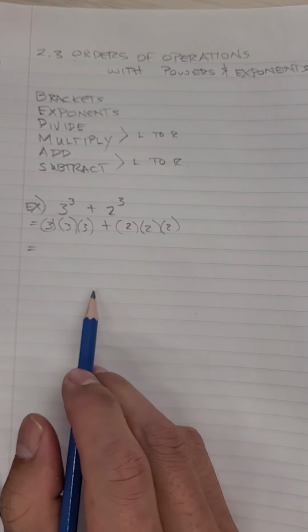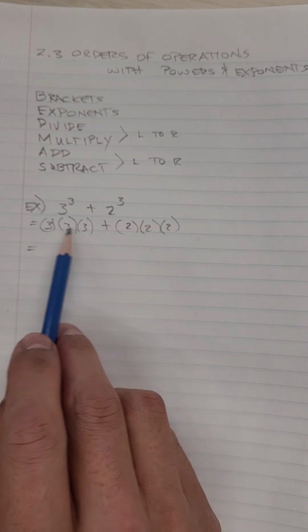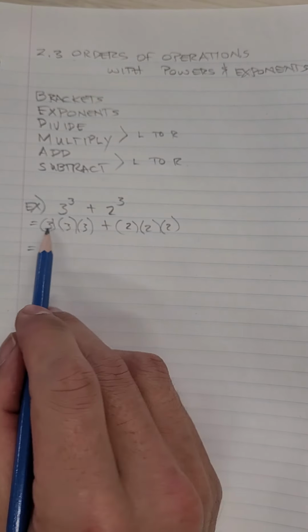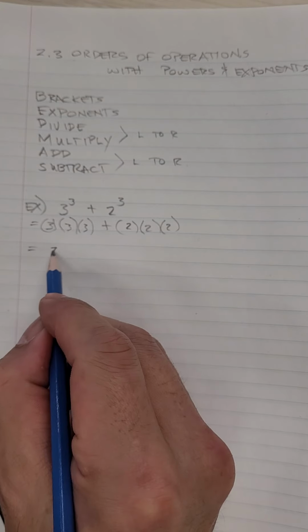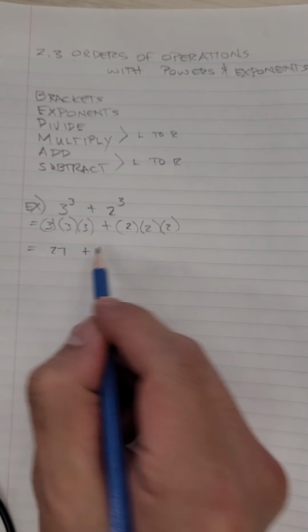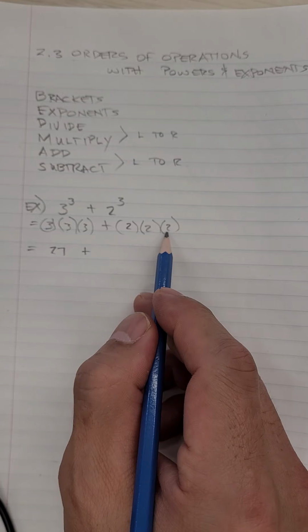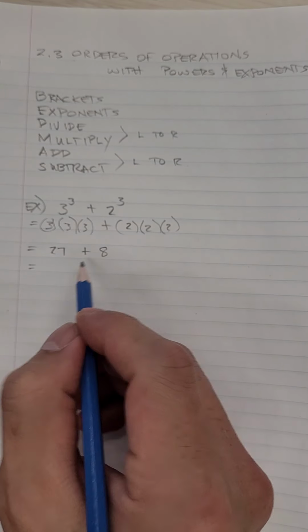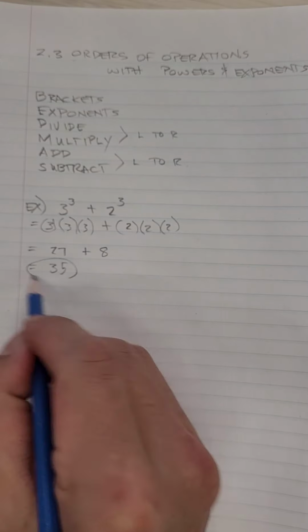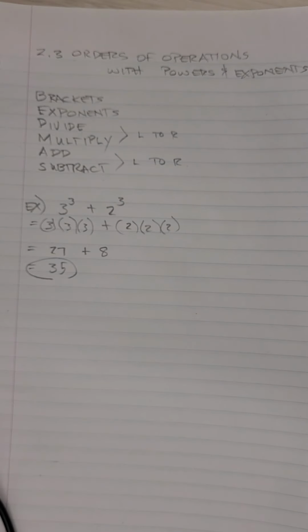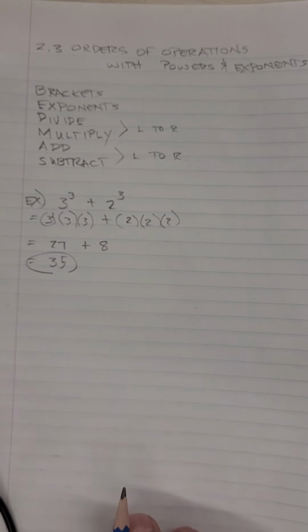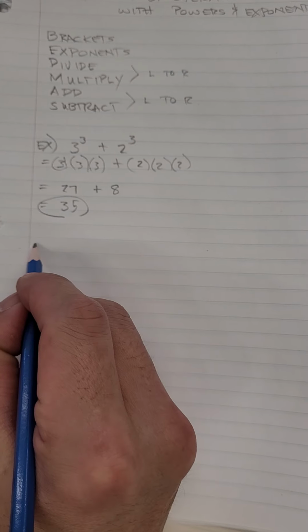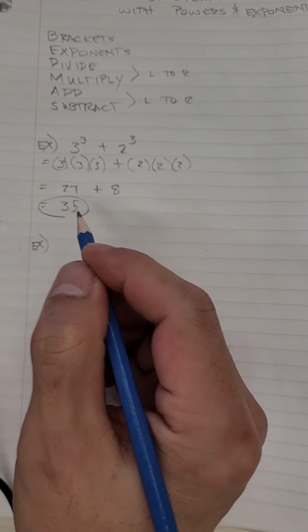And if you calculate this in your calculator, this is going to be 3 times 3 times 3, which is 27. And then 2 times 2 times 2, in your calculator, is equal to 8. And then adding this up, our final answer should be 35. Let's try a slightly more difficult example.